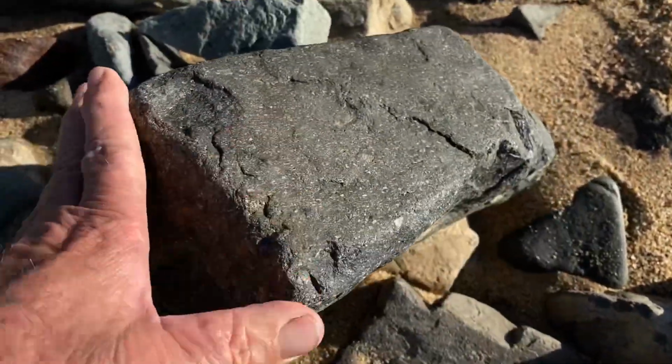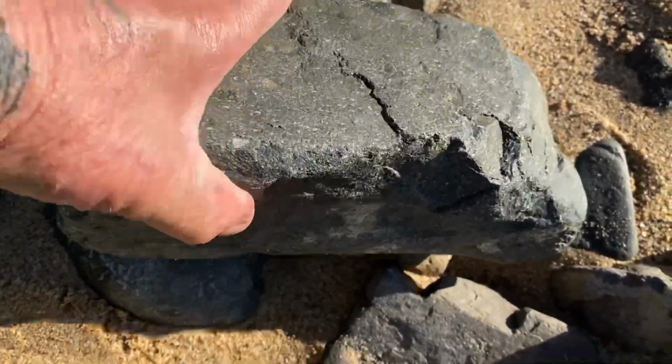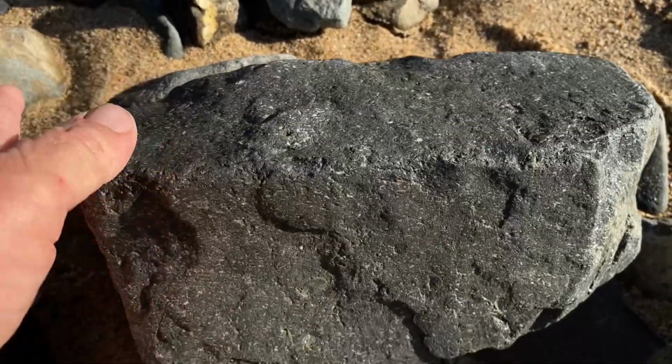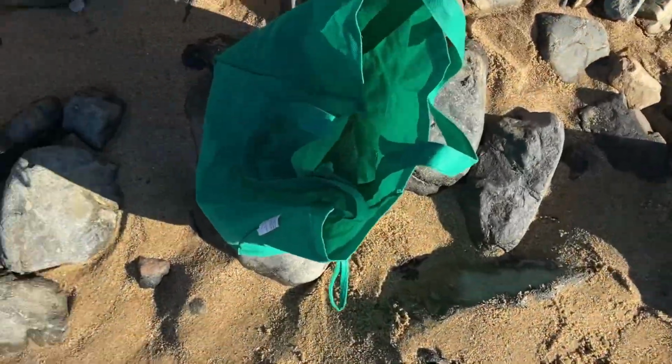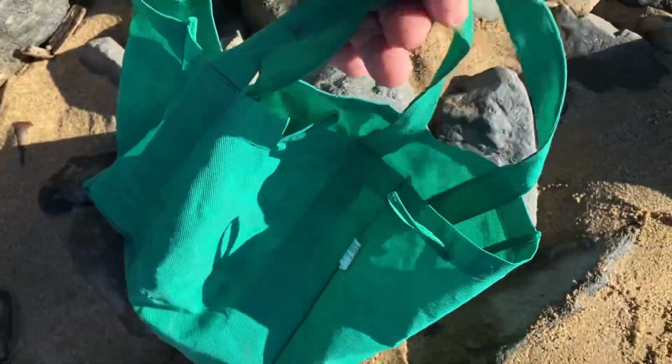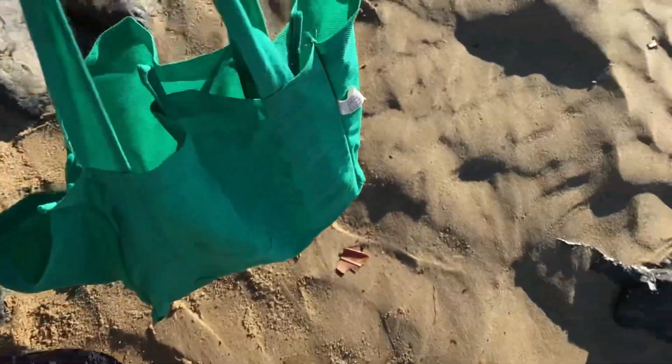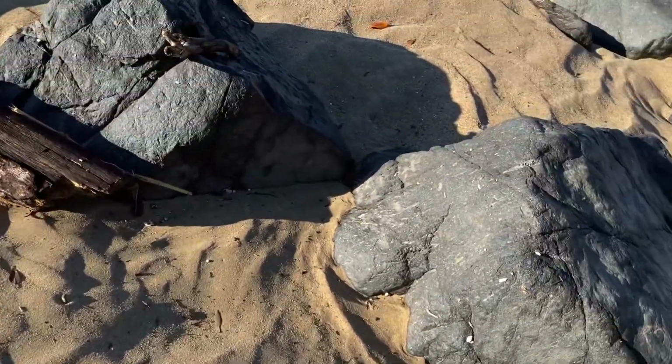This one's a nice cube, rectangle shape for me to cut easy. Okay folks, so that's a look at the cliffs from a different perspective.